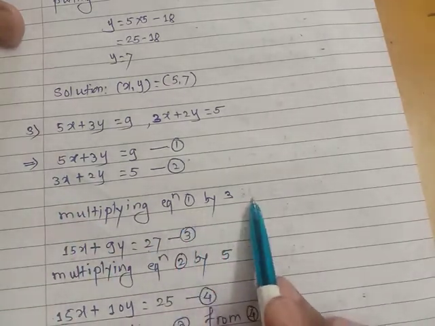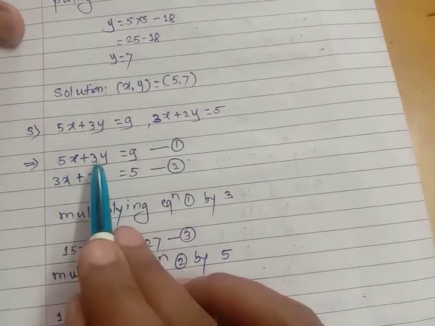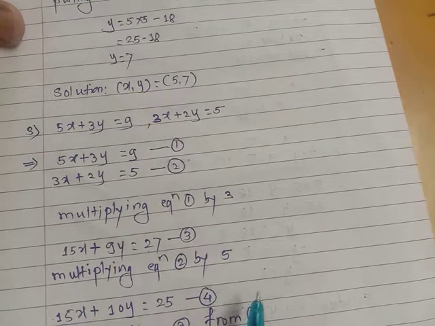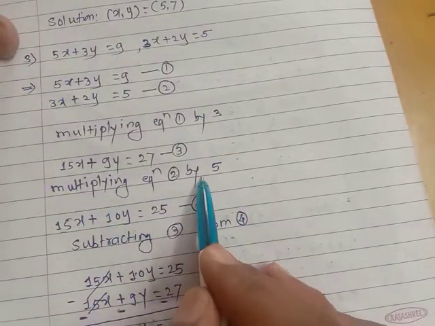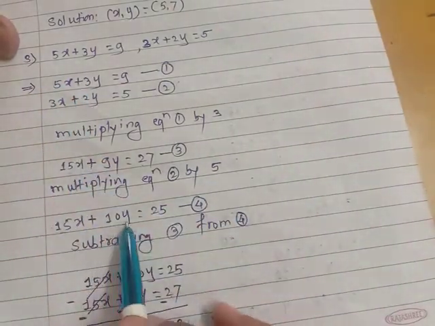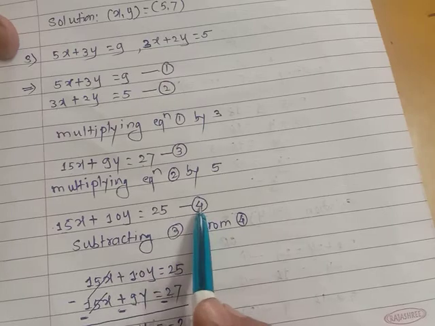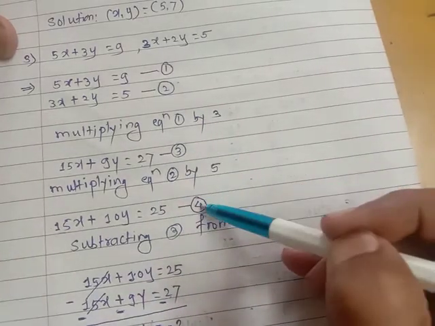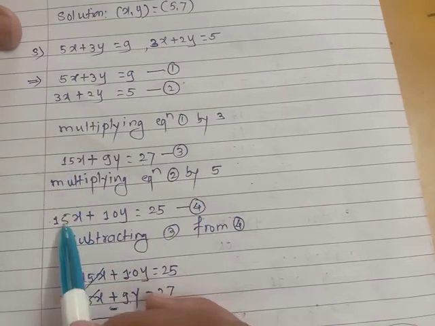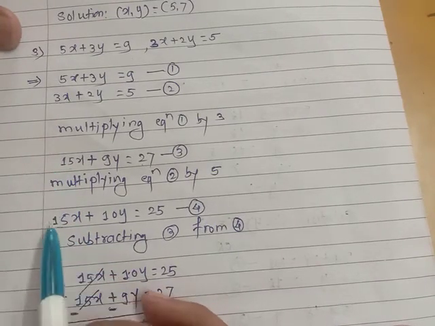Multiplying equation 1 by 3, we get 15x plus 9y equals 27. This is equation number 3. And multiplying equation 2 by 5, what we get here? 15x plus 10y equals 25. This is equation number 4. Now in both of these equations, the coefficients of x are equal and these two terms have the same sign.